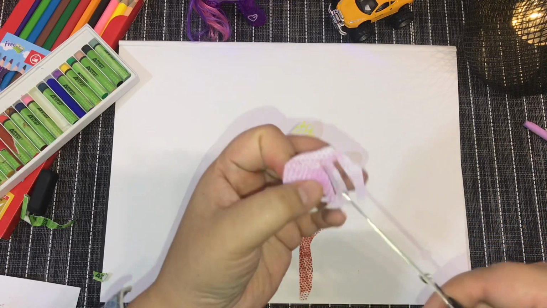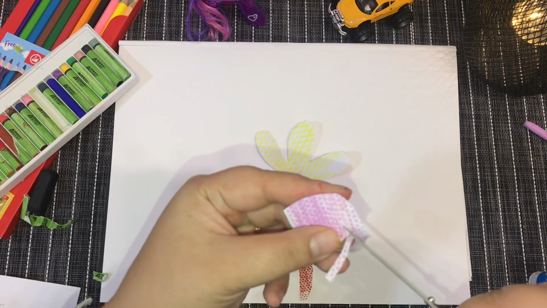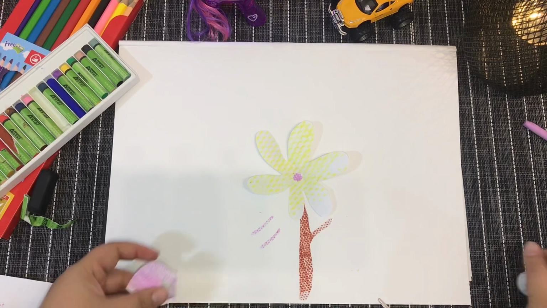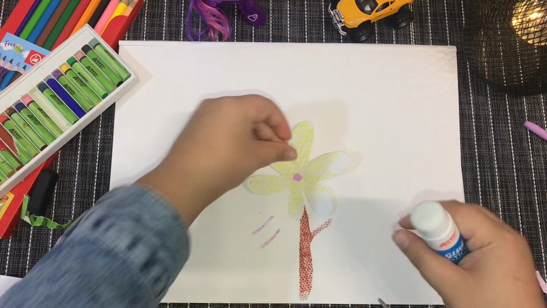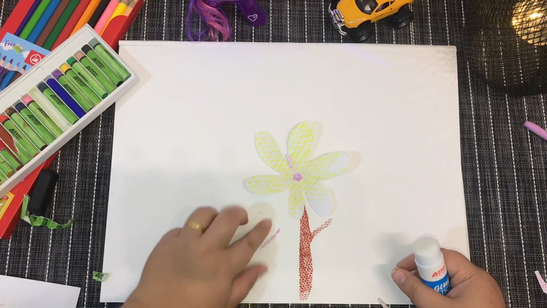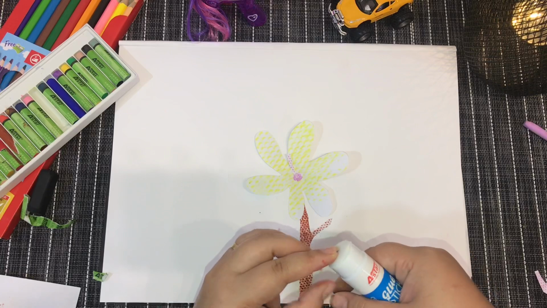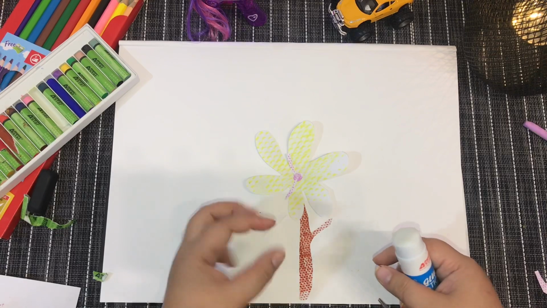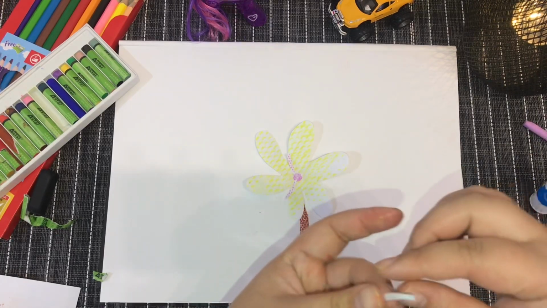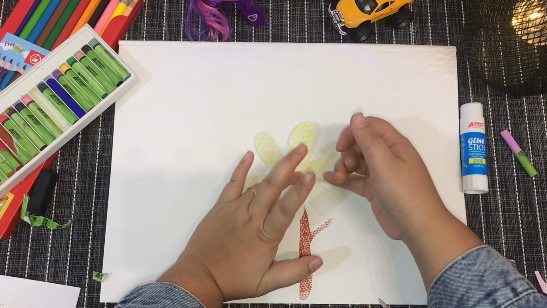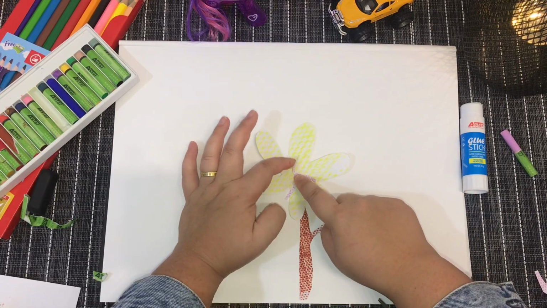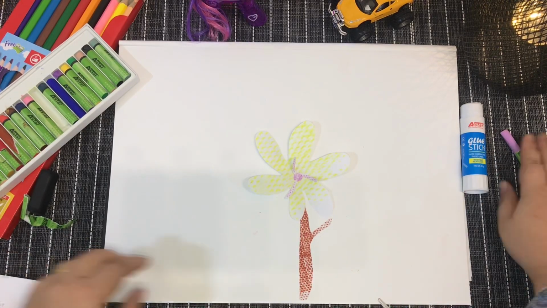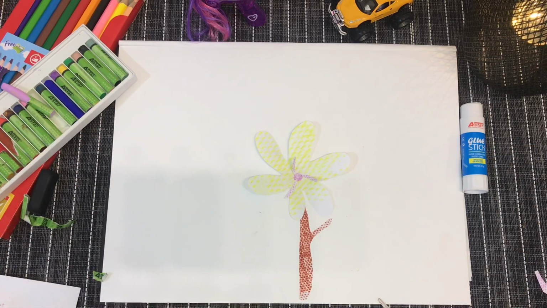Or you can do sunflower also. I think sunflower will look great also. So 3D, stick one more. Then one more at the edge of the paper only. And now, what else?